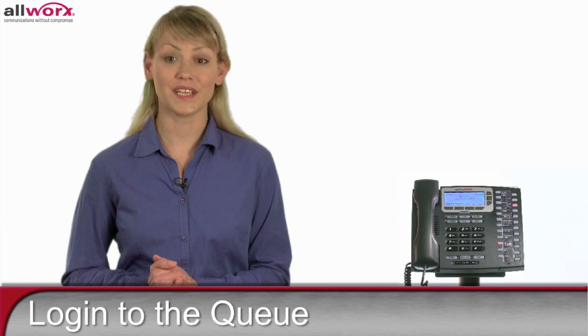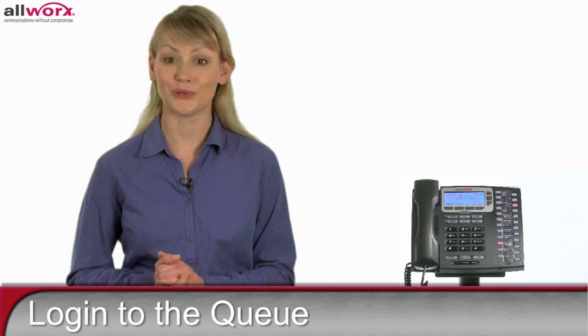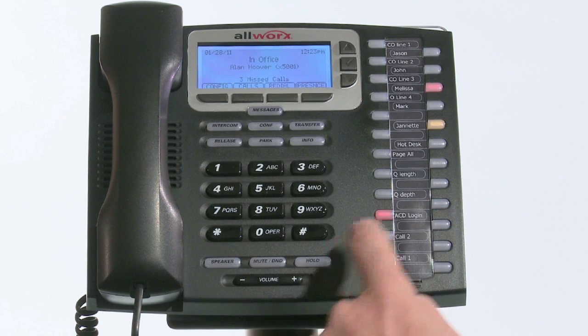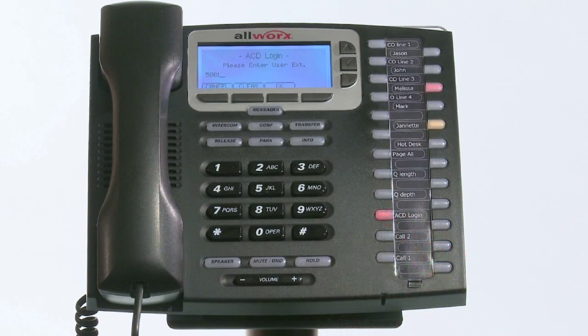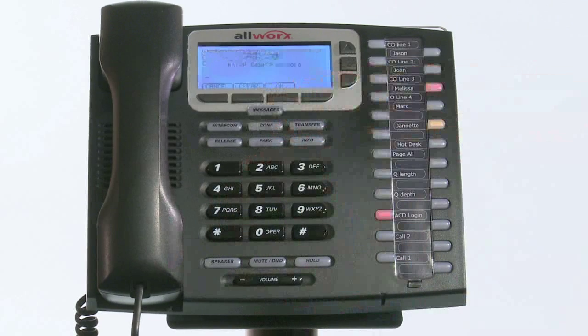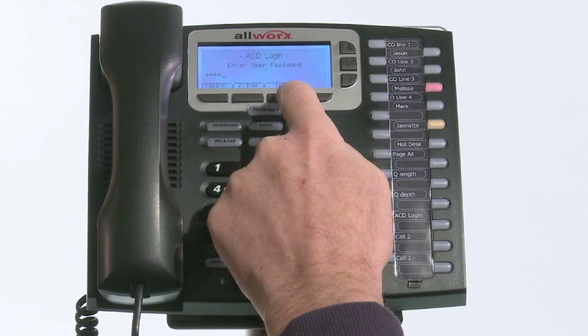The way you log in to answer calls and wrap up after taking a call is the same for each queue. One of the buttons on your Allworx phone is pre-programmed to be your login key. It will be solid red. Once you find it, press and hold the login key for about 5 seconds. If your user ID is not correct, enter your own extension number. But if it is correct, enter OK. Select the queues you are assigned, then enter your password and select OK again.